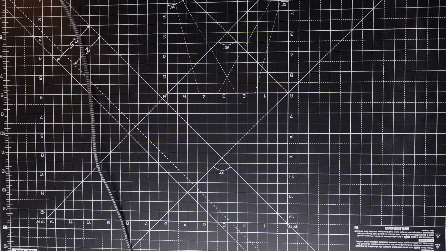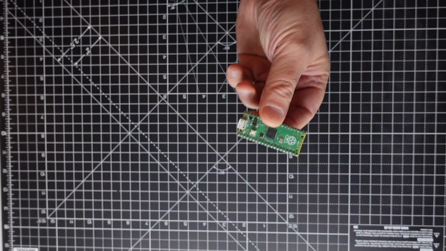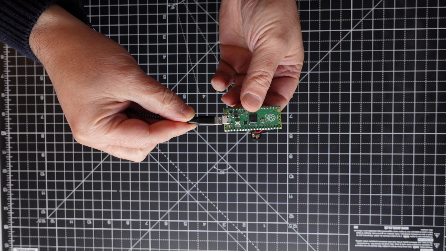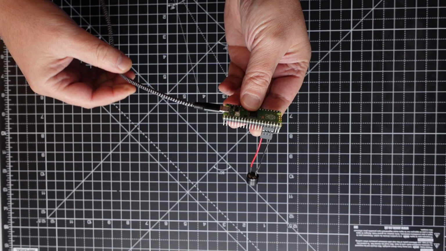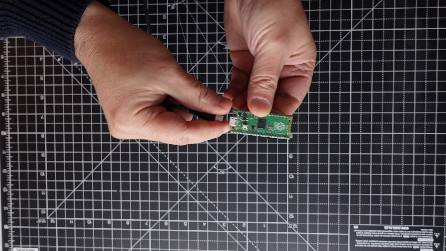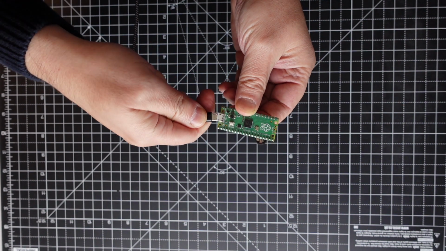Finally, once you have your program in your Raspberry Pi Pico, you don't need a computer every time you want to run it. You just plug the USB cable on it and it will start executing it. As you can see here, it's playing the sound, then I unplug it, it stops, then plug it again and it starts over.